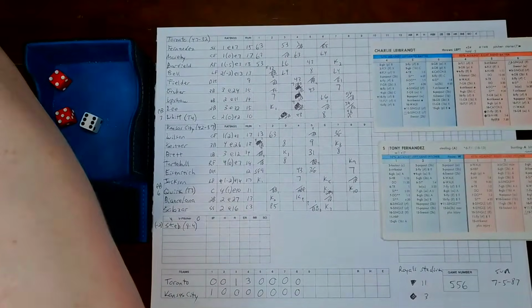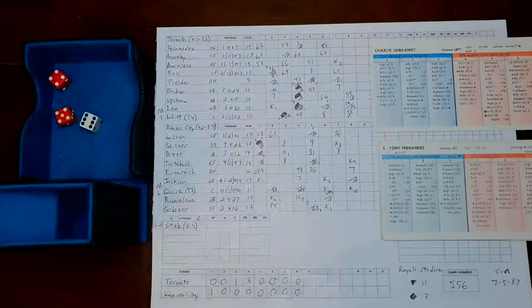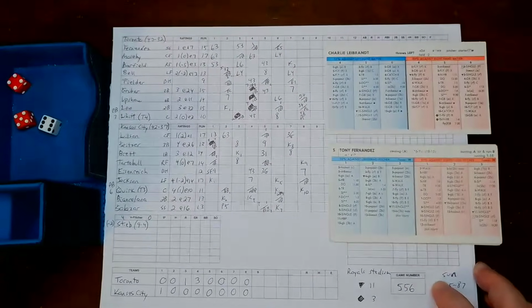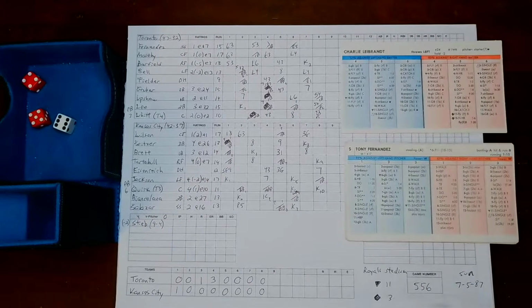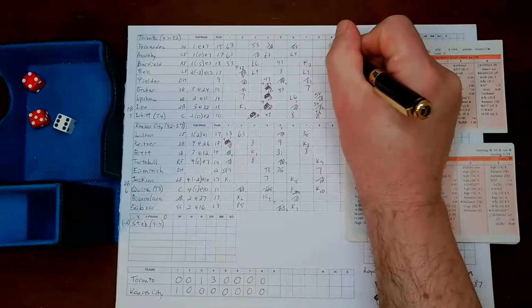Let me see, am I losing the cards? I might need to move this stuff over. Yep, I need to move this over a little bit. So a 6-9. 6-9 on Leibrandt is a pop to first. So that's one away.